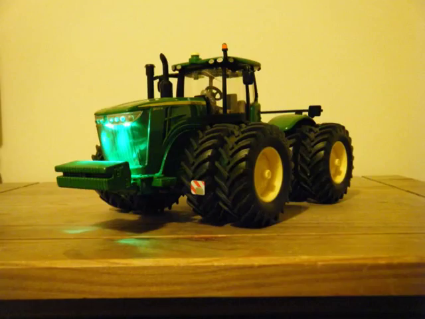Hello guys, so in the previous videos we had a look at the wiring of the John Deere 9560R, and in this video, part 3, we're going to have a look at programming the Arduino.